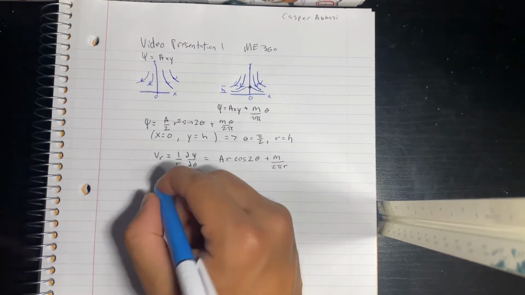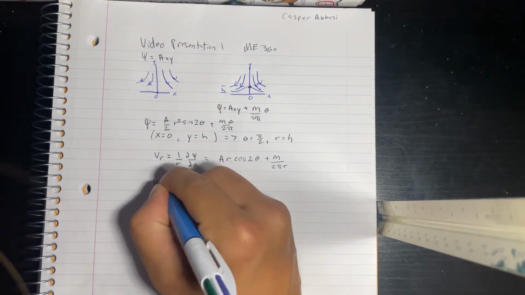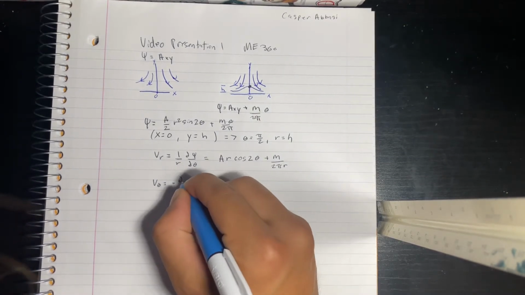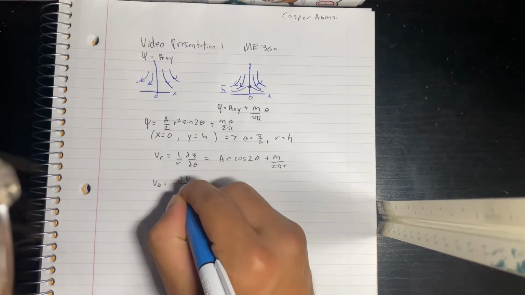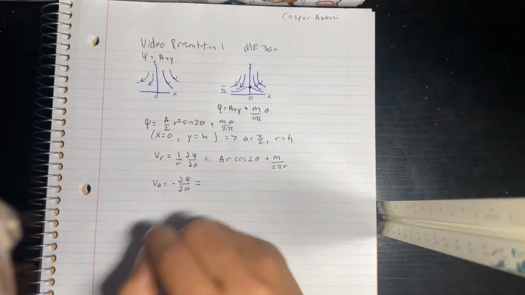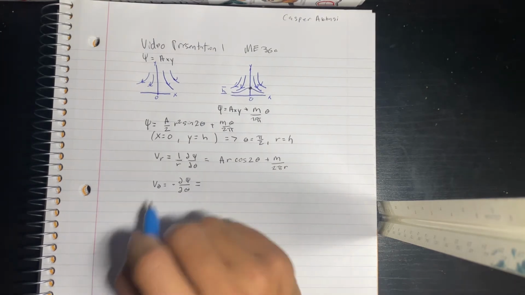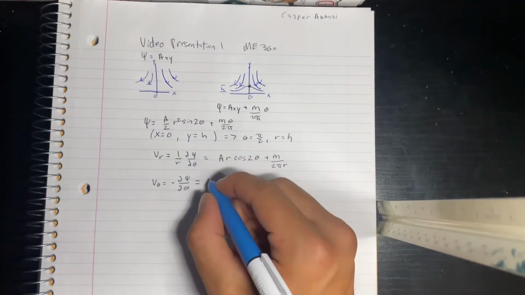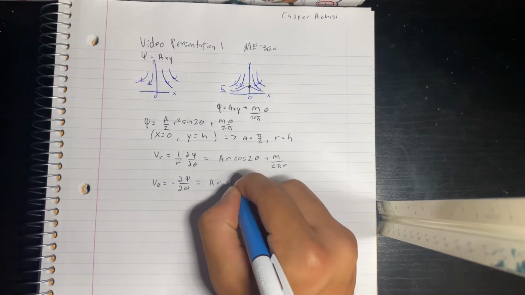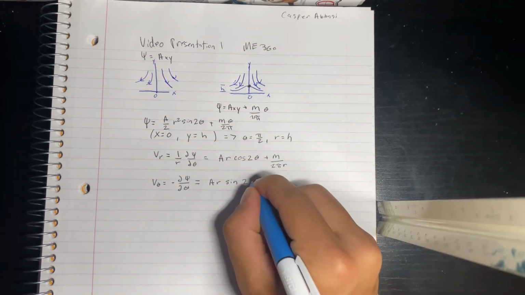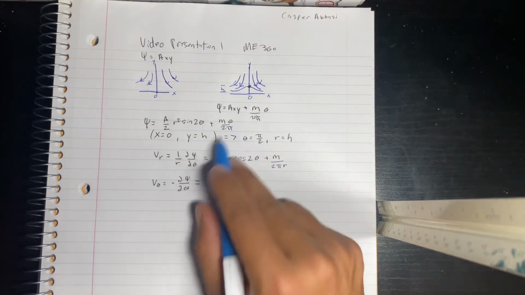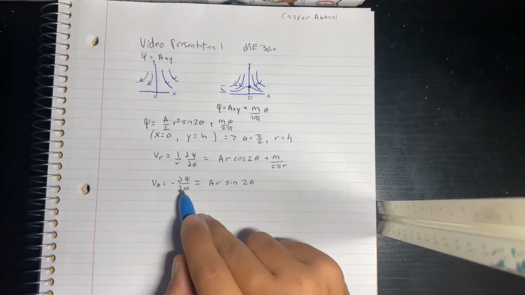Now for the theta, the equation is defined as negative d psi over d theta. And that's going to become A r sine 2 theta. And yeah, that's going to go away with respect.